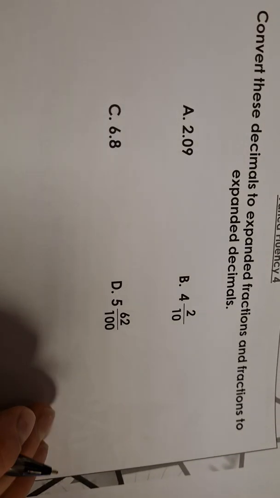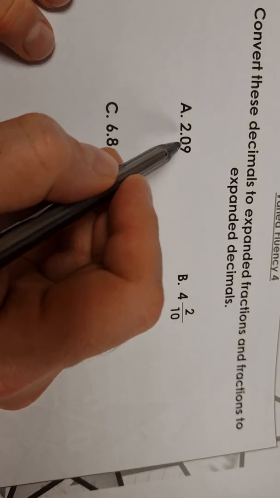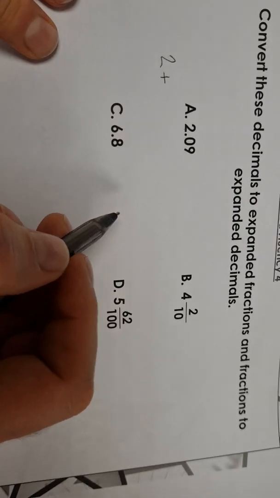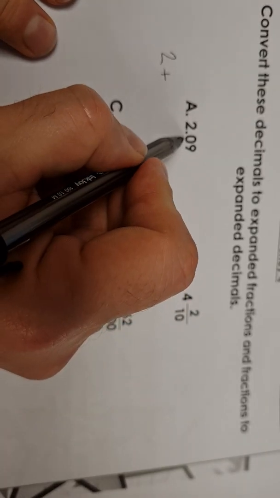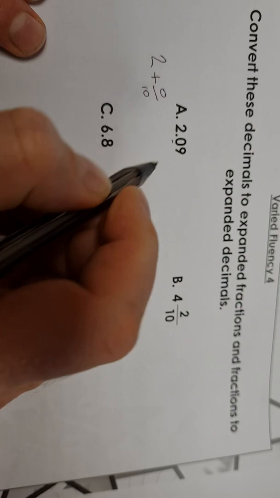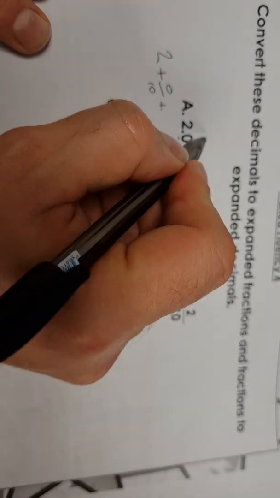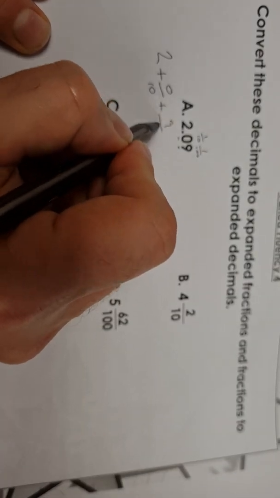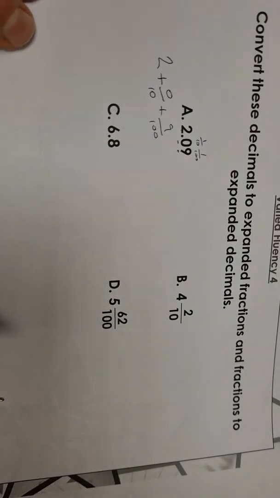Okay, and the last type of question you will come across. Convert these decimals to expanded fractions and fractions to expanded decimals. Well, I've just done some of these. So I've got 2 whole ones, and I've got no tenths there, so I've got nothing over 10. And I've got 9, remembering from my place value chart, I've got tenths and hundredths, so that's plus 9 over 100. So that's that one.